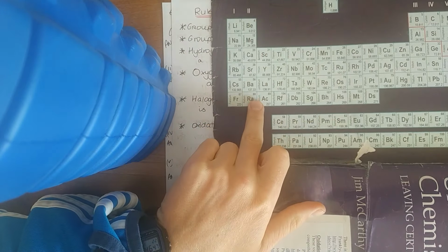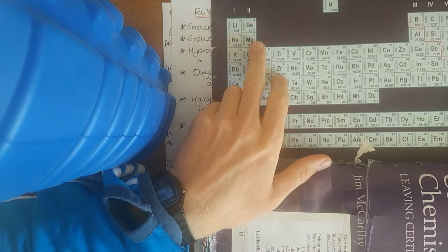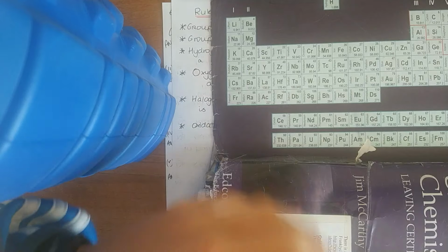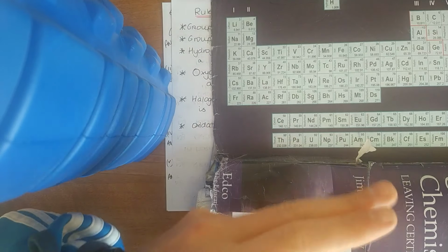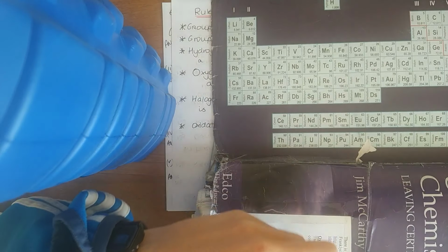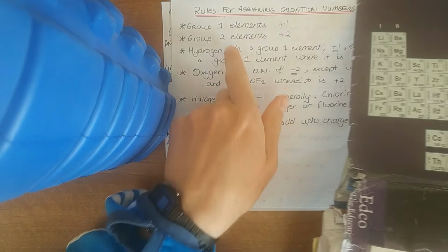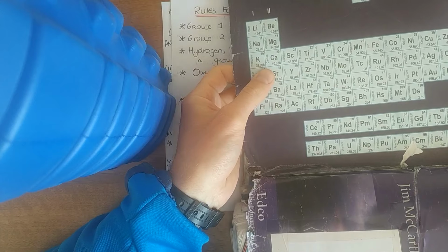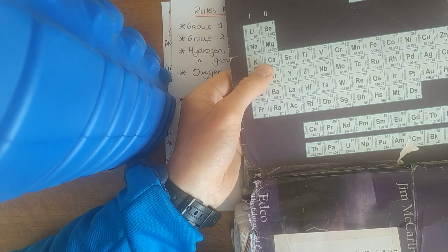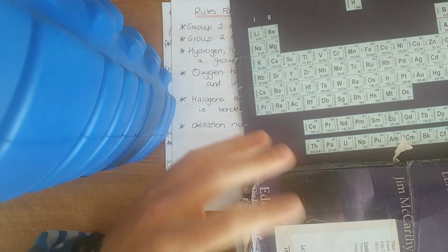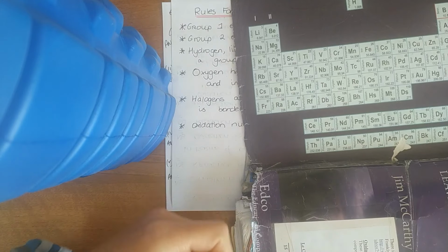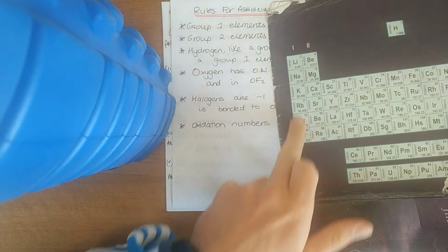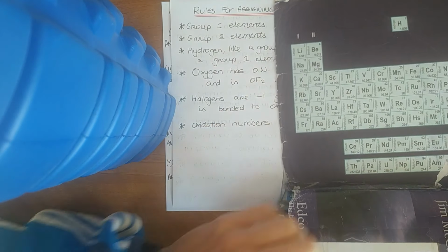Group 2 metals, my alkaline earth metals, they have 2 electrons in their outer shell. So what do they want to do? They want to lose them 2 electrons. If they lose 2 of these negative charges, they're going to become +2. So group 1 elements have an oxidation number of +1. Group 2 elements or metals, say like calcium, has an oxidation number of +2. And once we do a heap of examples, you'll start getting the hang of it. Hydrogen, a lot of the times you'll see it above your group 1 metals, even though it's a gas.